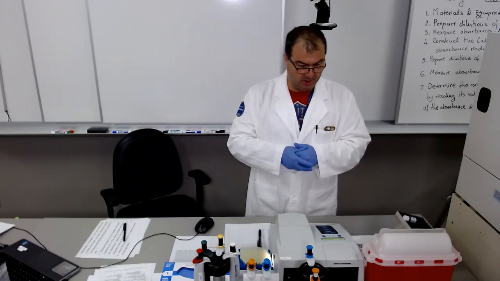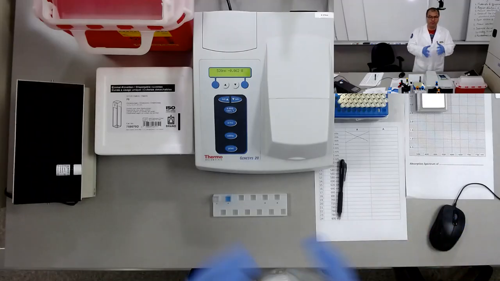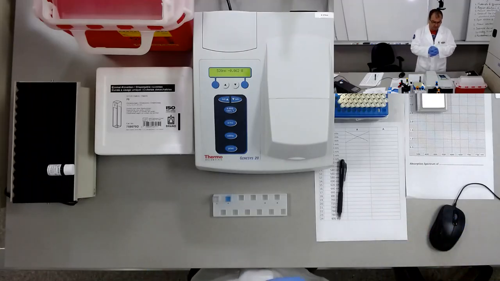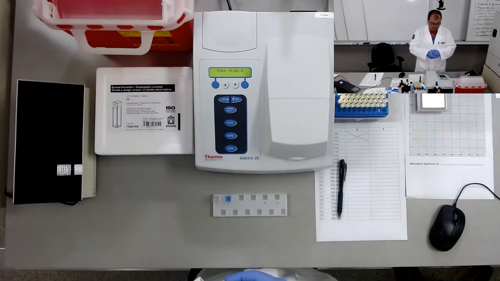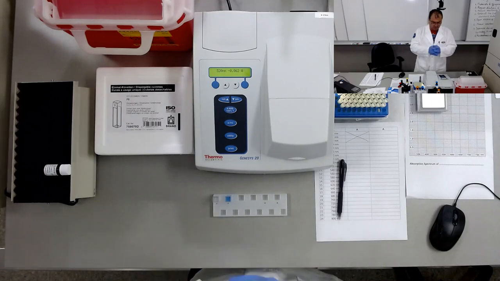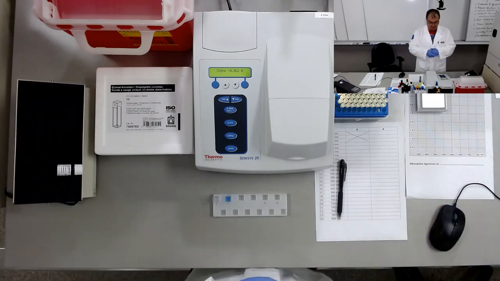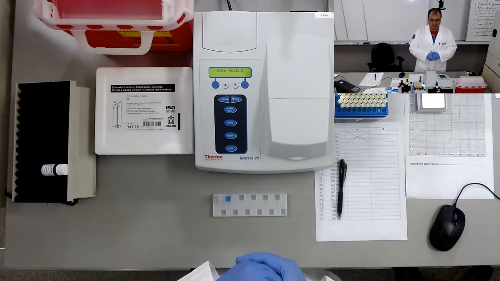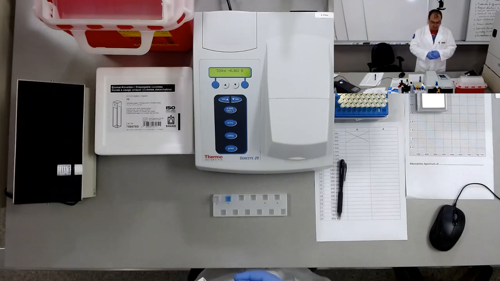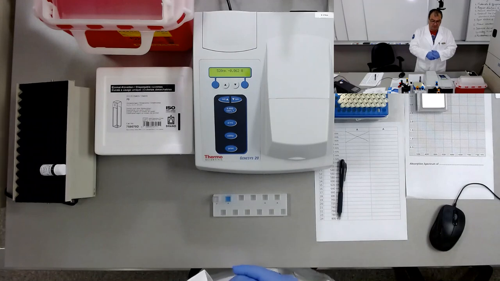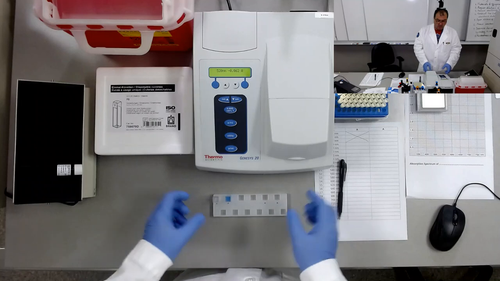So let's start the procedure. First of all, let's gather the materials. So we have here a spectrophotometer. It's a Genesys 20 made by Thermo Scientific, with a wavelength range from 325 to 1100 nanometers, which means that this spectrophotometer is equipped with a halogen bulb able to deliver some UV light. It's what is called a UVA. Okay, we have the spectrophotometer.